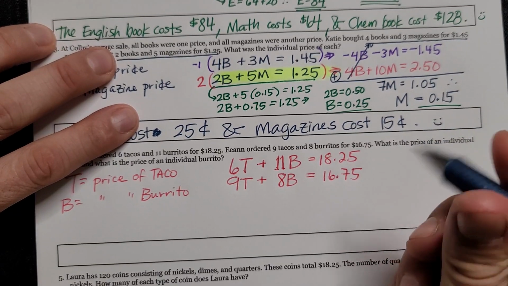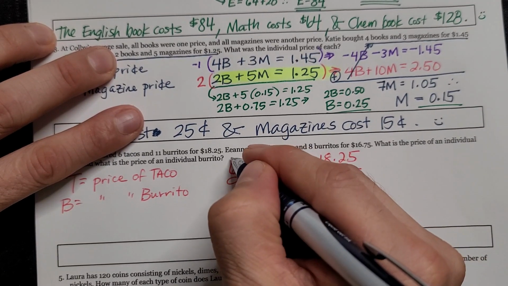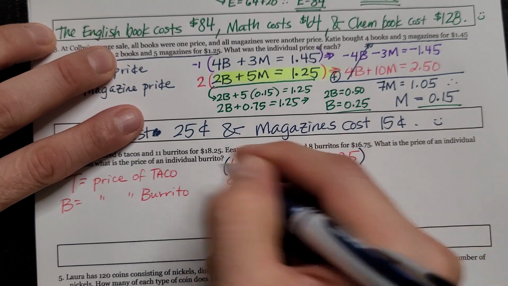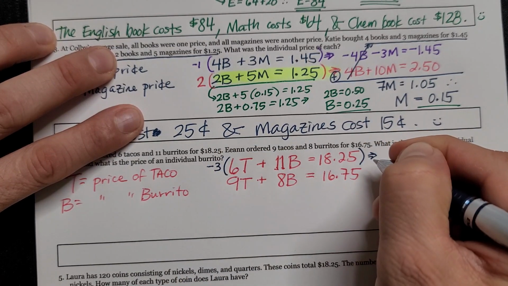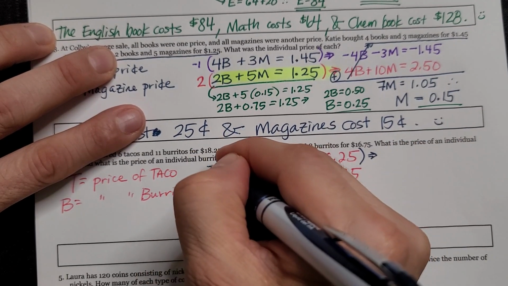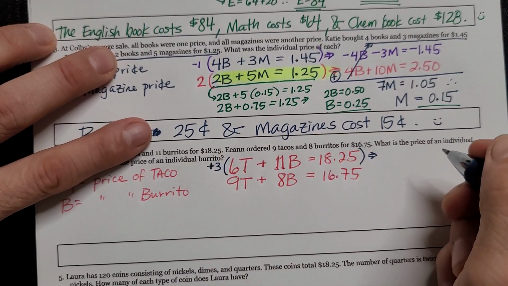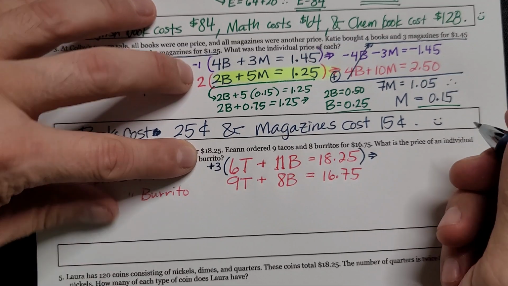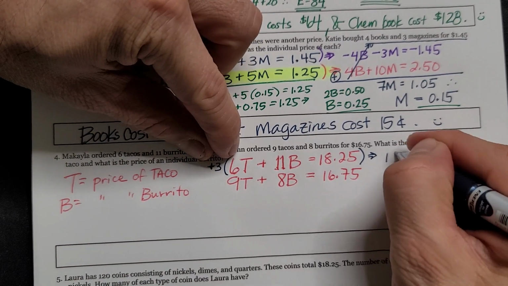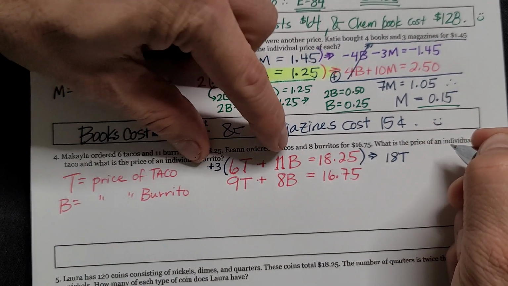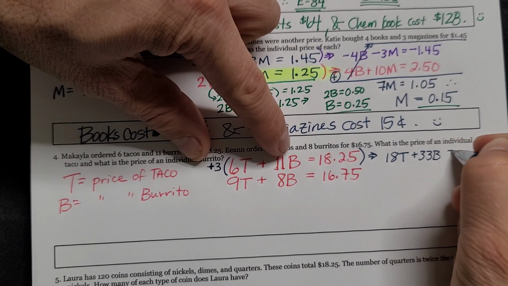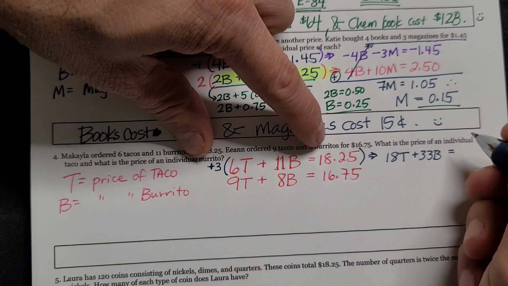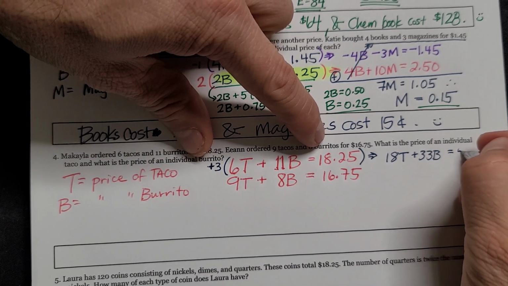What I'm going to do is this. I'm going to multiply the first equation by a -3. And that's going to give us, I'm sorry. Let's make that a +3. And I'll tell you why in just a second. It's all about the positives again. 3 times 6t is 18t. 3 times 11b is plus 33b. And that's equal to 3 times 18.25. That's 54.75.